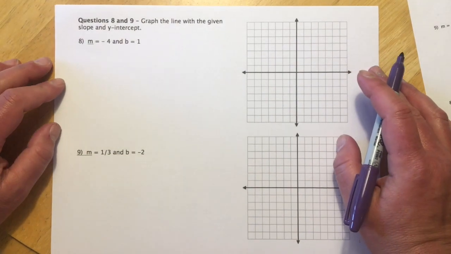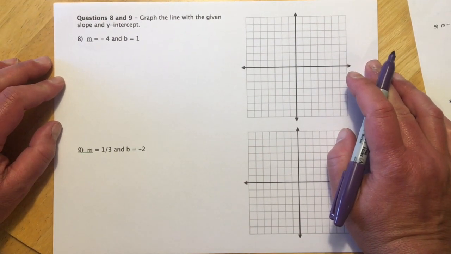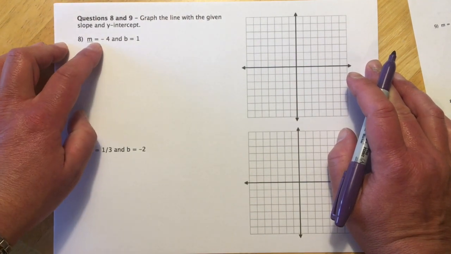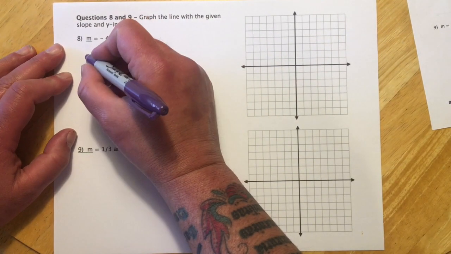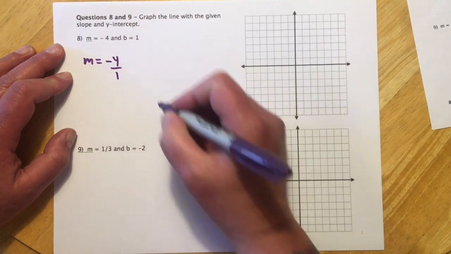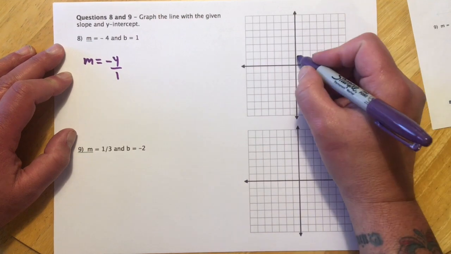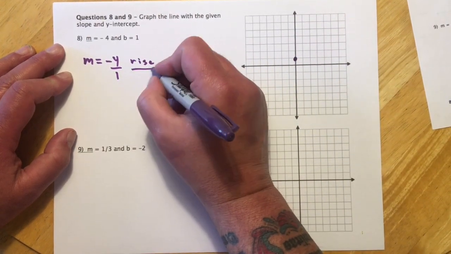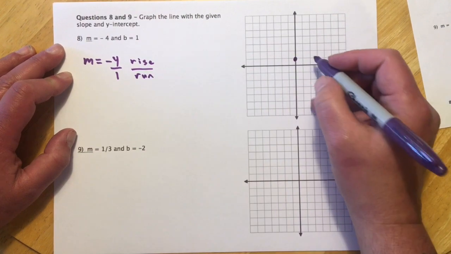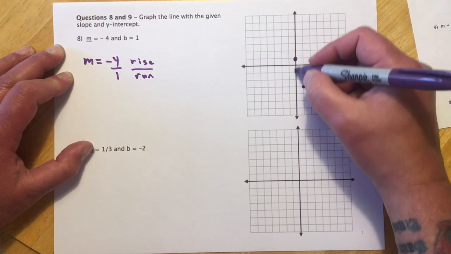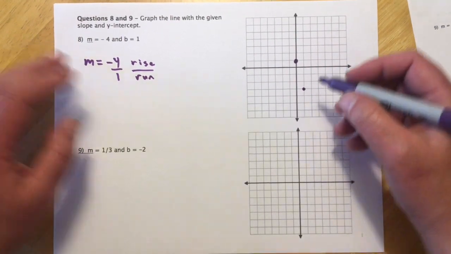Okay, so then we have graphing based on the slope and the y-intercept. Given the slope is negative 4, that's the same thing as negative 4 over 1. And b is 1, so I'll just start right here. And then we have rise and run. We're going to run 1 and then rise negative 4. And again, you can go negative 4 and 1 if that seems more natural to you.